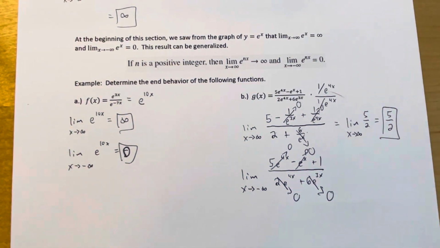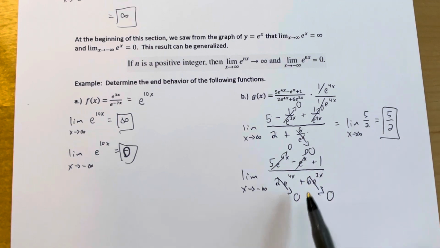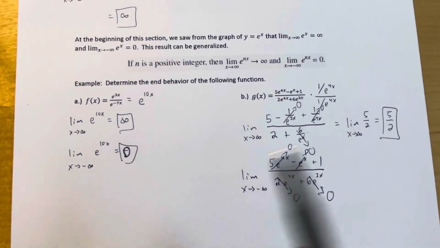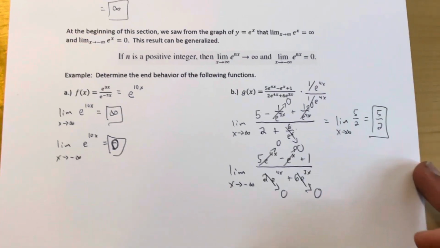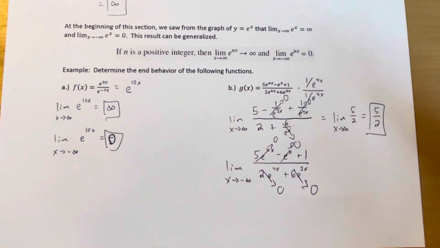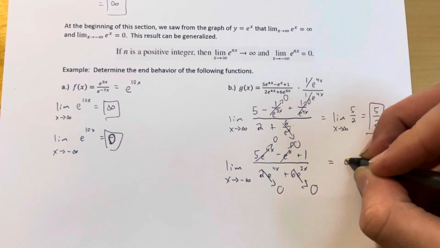Okay? With that in mind, what is left in this limit? Well, I have 1 over 0, and that's undefined. So clearly in this case, the limit does not exist, and we do want to specify how it is failing to exist. So I'm going to say it's got to be either positive or negative infinity, and in this case, I can actually say it is positive infinity.